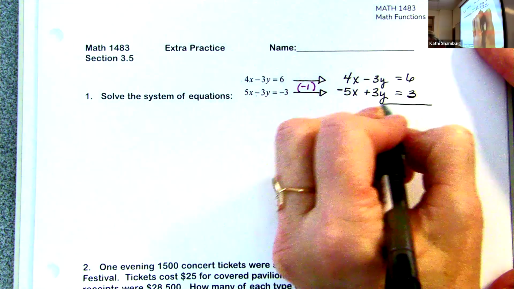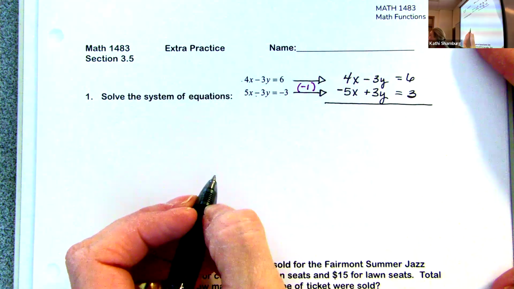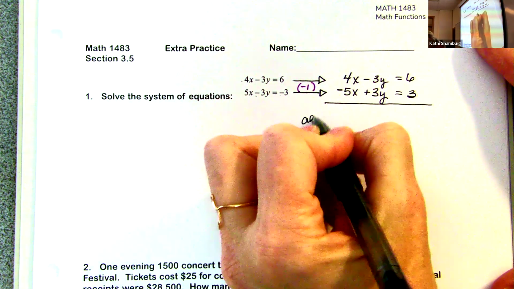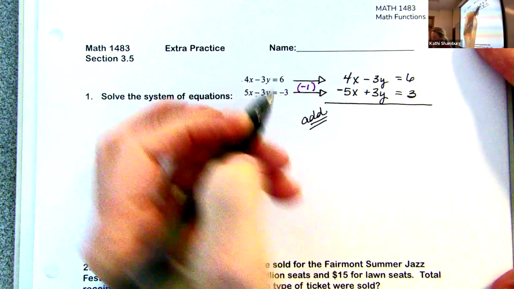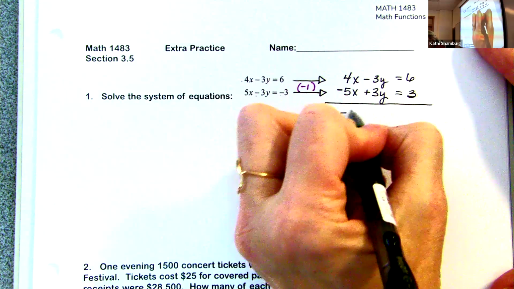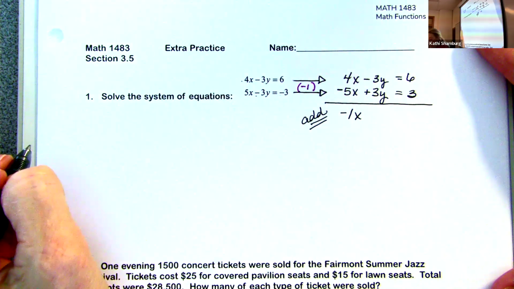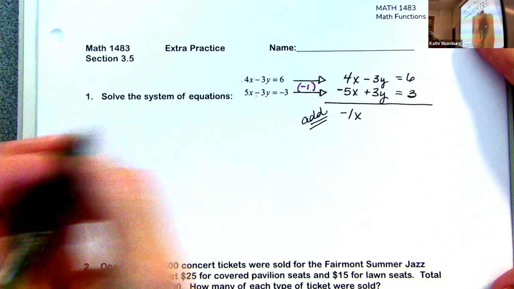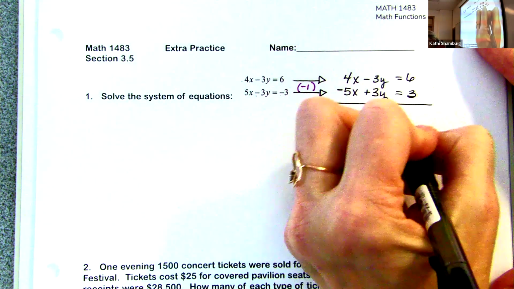And then what do we do with these two equations? Add them. So 4x plus -5x is -1x. Opposites, when you add them together, gives you what? 0, which was our goal, equals 6.